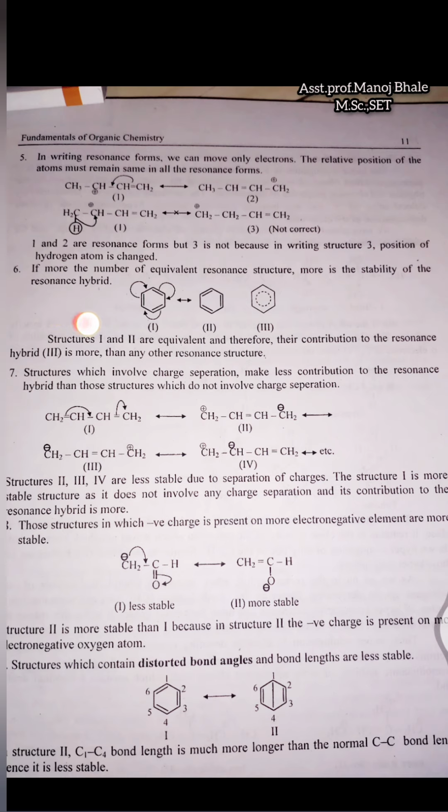In point 6.1 which is given there, equivalent structures of benzene are given. In the equivalent structures of benzene, you can observe there is a shifting of the double bond inside the benzene. This double bond shifts to this carbon, which is indicated in the structure.